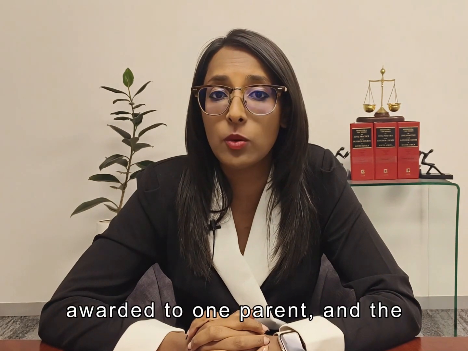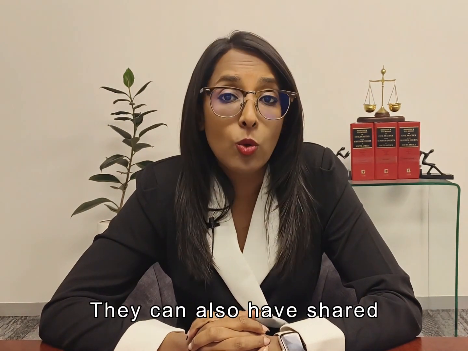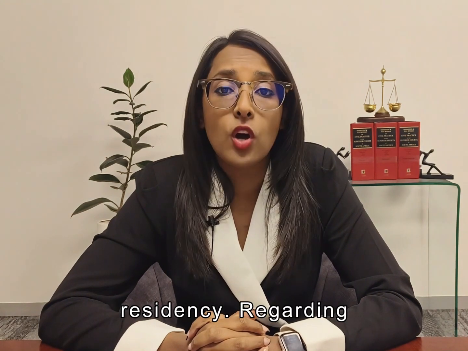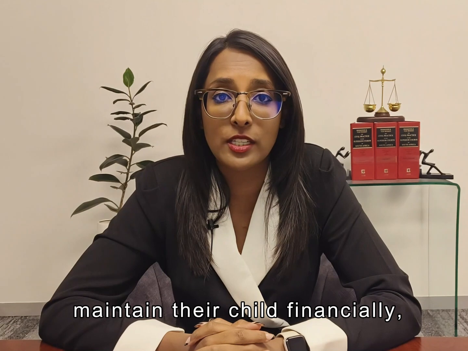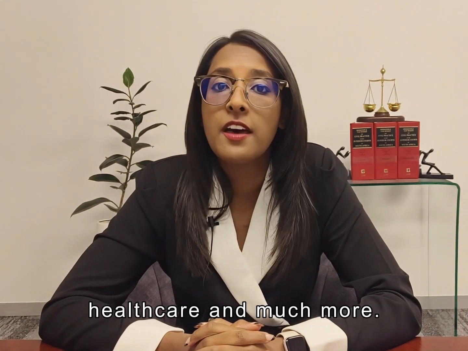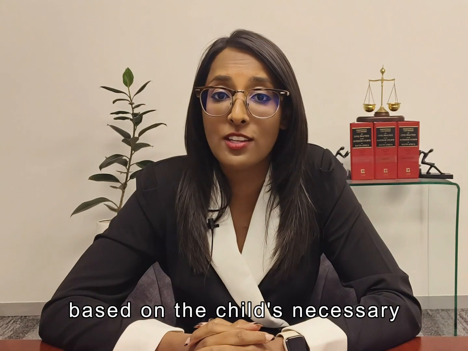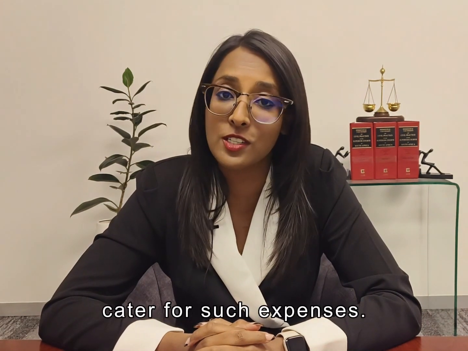Primary residence may be awarded to one parent, and the other parent can enjoy contact rights. They can also have shared residency. Regarding maintenance, both parents are legally required to maintain their child financially, covering living expenses, education, healthcare, and much more. The amount is determined based on the child's necessary expenses and the parent's financial ability to cater for such expenses.